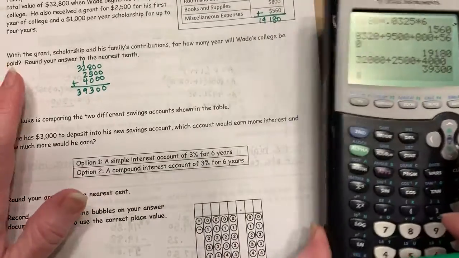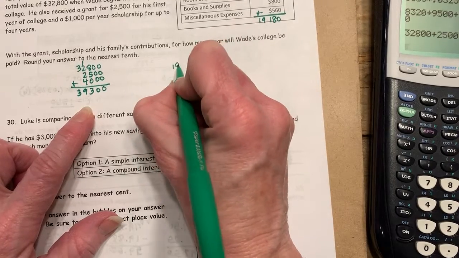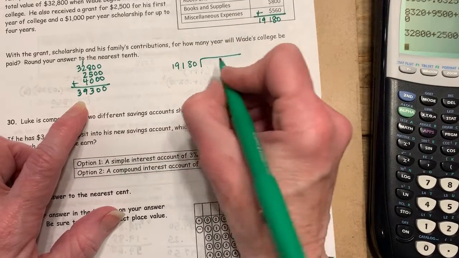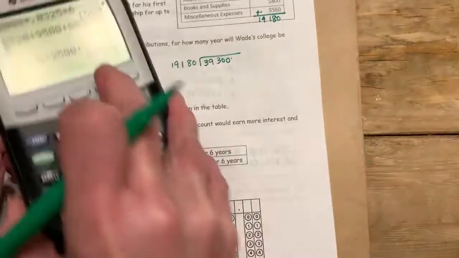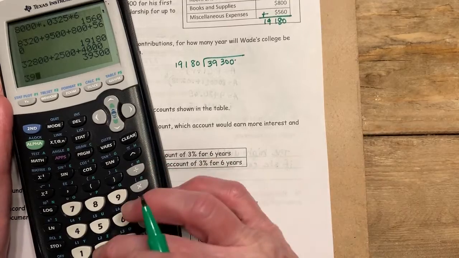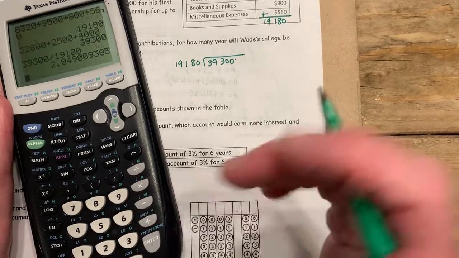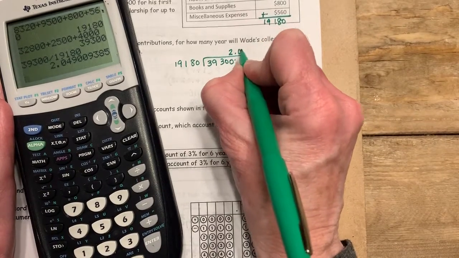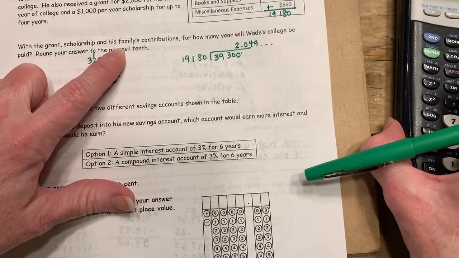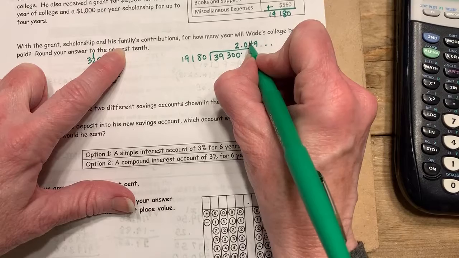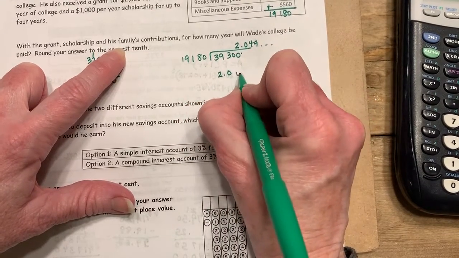Look, I did it right. Isn't that fun? Okay, so then if I want to know how many years, perhaps the best way to do that is to divide the cost per year into the total he's going to have at the beginning. So I do 39,300 divided by 19,180, and I get 2.049 dot dot dot. All right, so I'm supposed to round my answer to the nearest tenth. So the 4 will not round the 0 up, so this is just going to be 2.0 years.